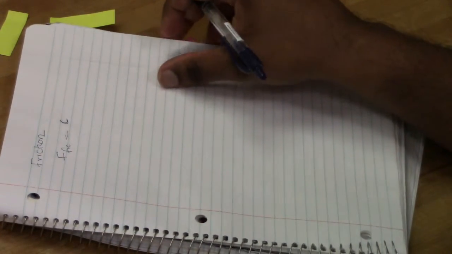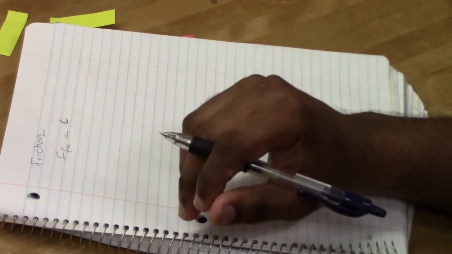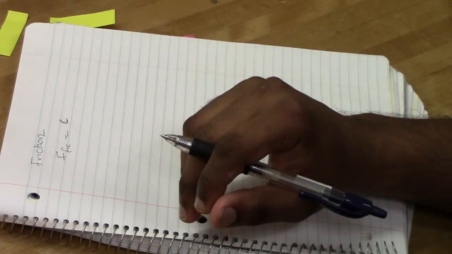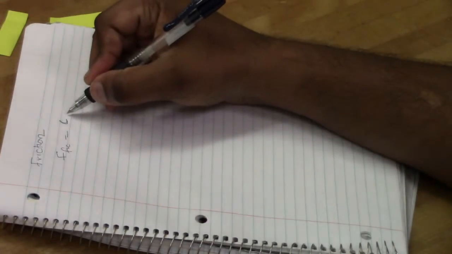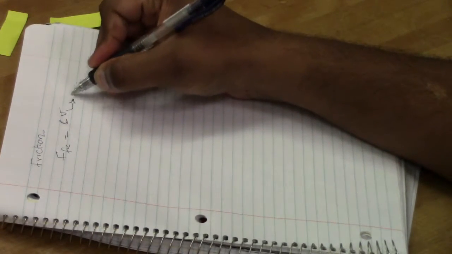In this situation, it's a constant, but in reality, it's a varying number. Sometimes like kinetic friction, dynamic and static friction, plus when you do a gear transmission or a cam profile, it is even more complex than that. So C times velocity.